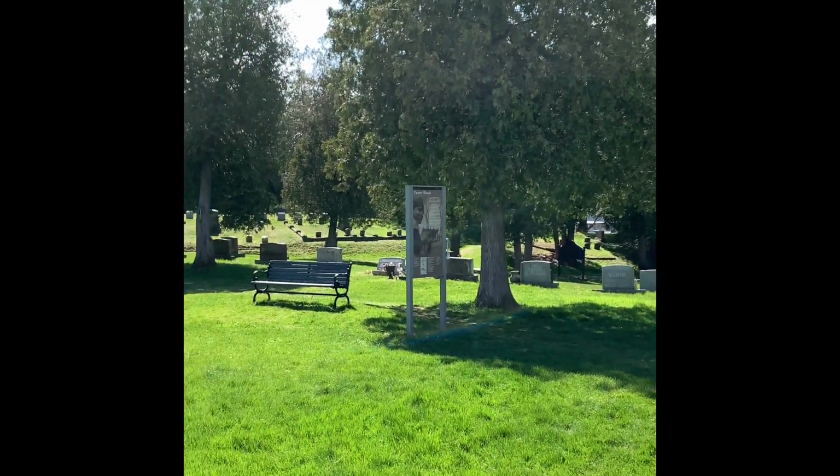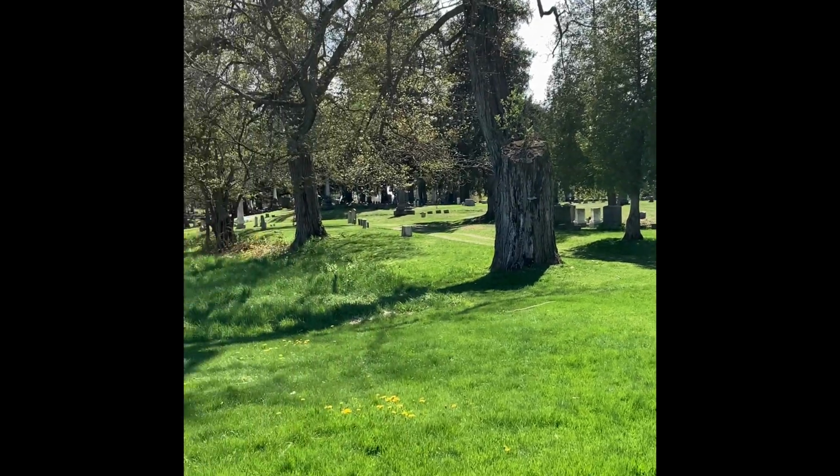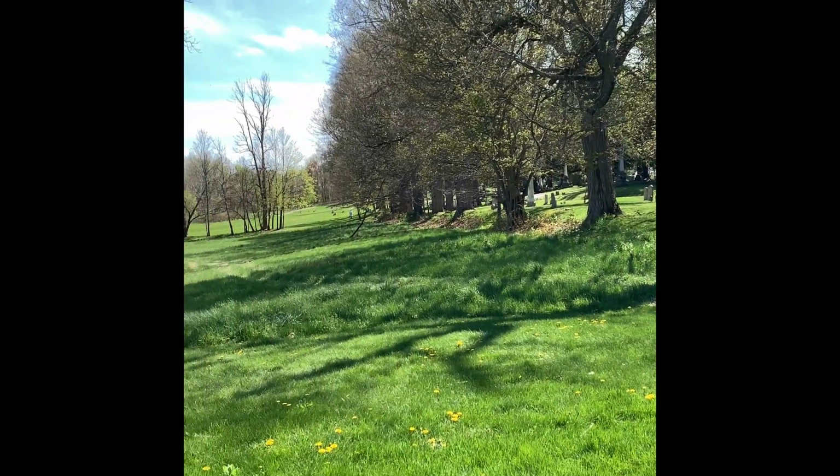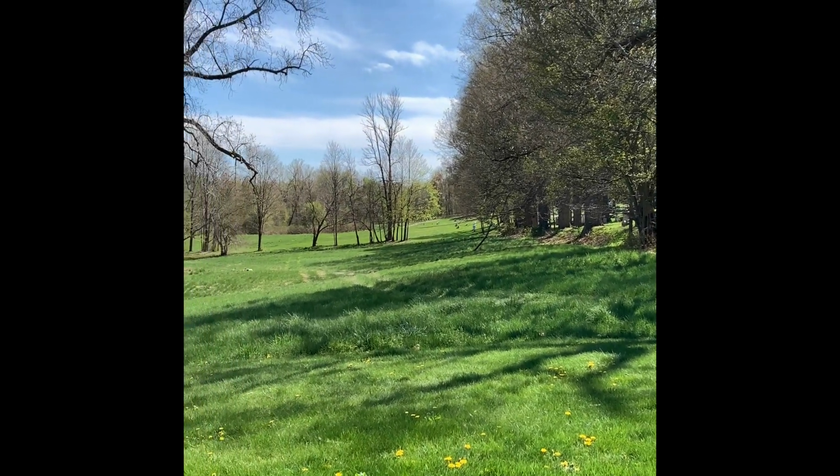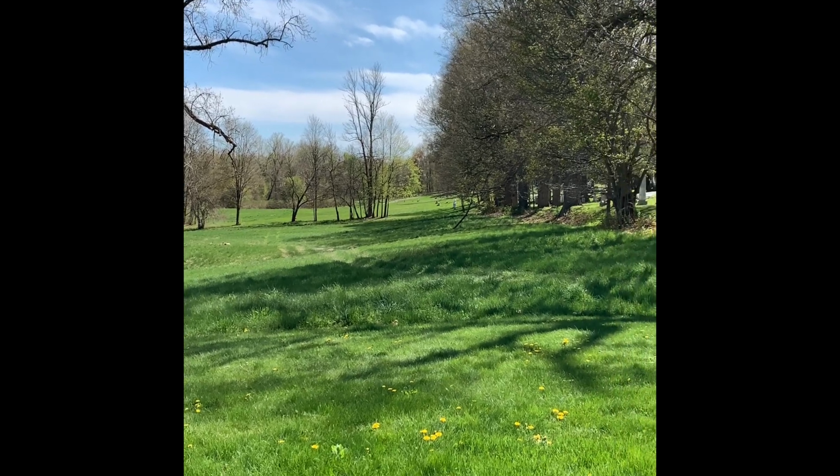And just a quick reminder that every time I stop and take a picture at a sign, make sure that you pause your video so you can read the sign. I hope you enjoy the walk.